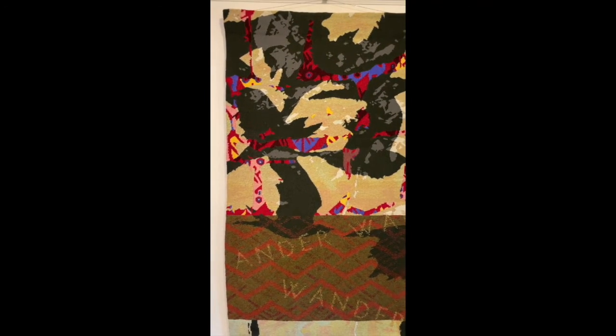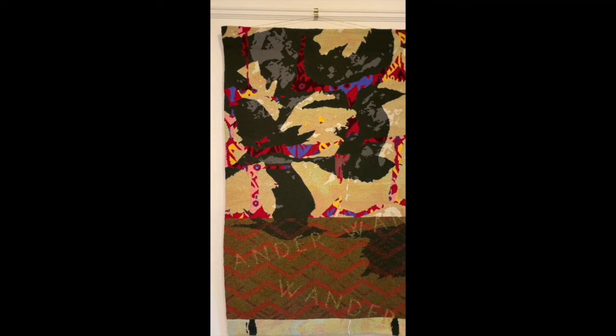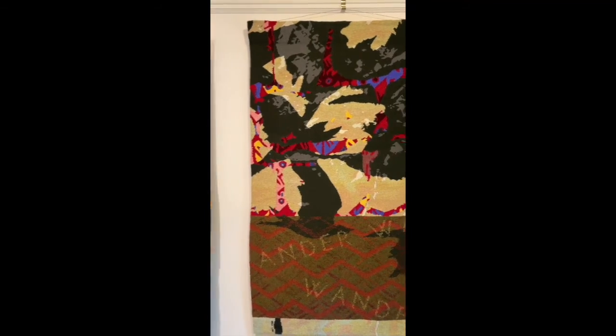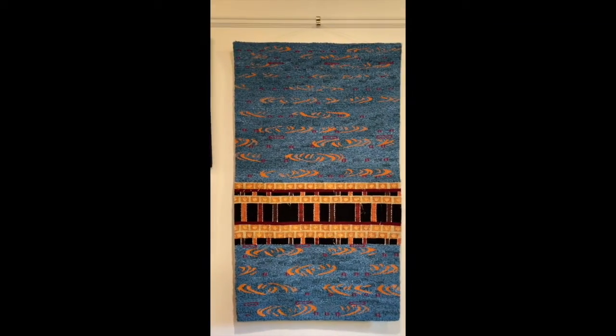This is the piece that was accepted into the Southwest Regional Juried exhibition. It's called Wander, and it's about 50 inches by 30 inches. Next to it is another piece about the same dimensions called Drift.